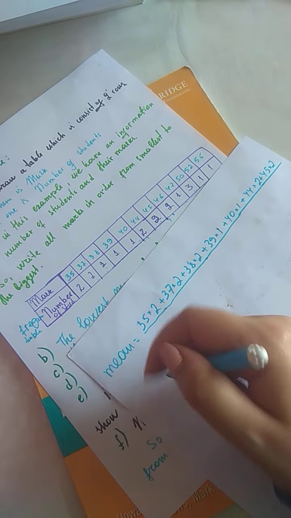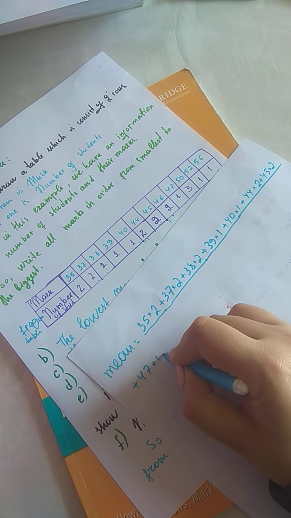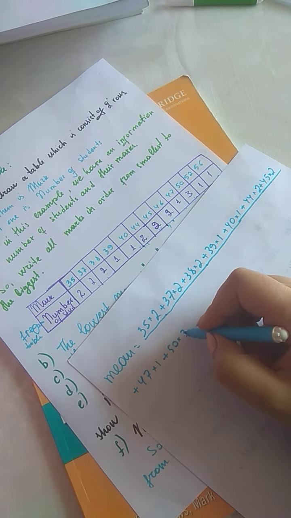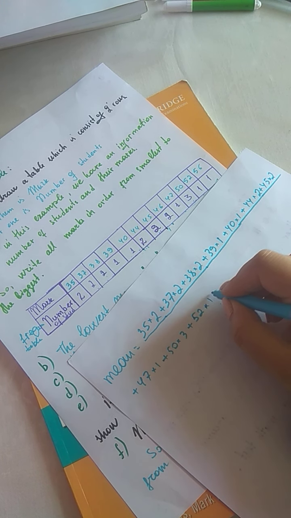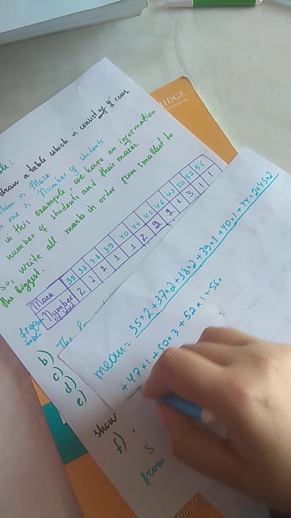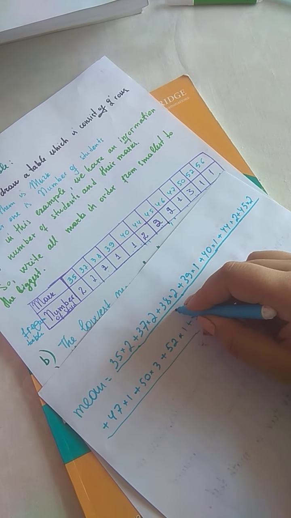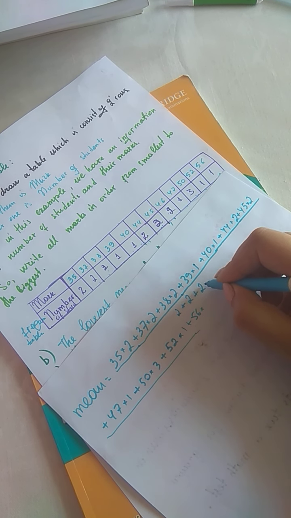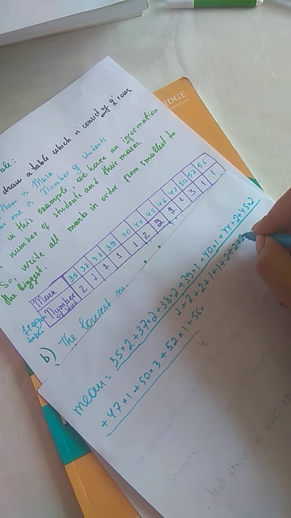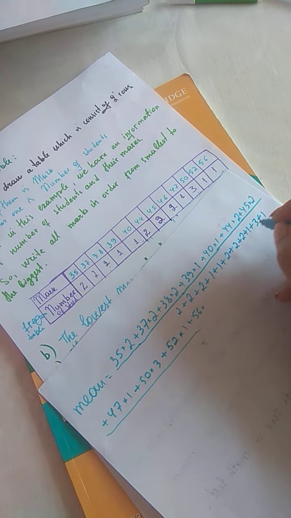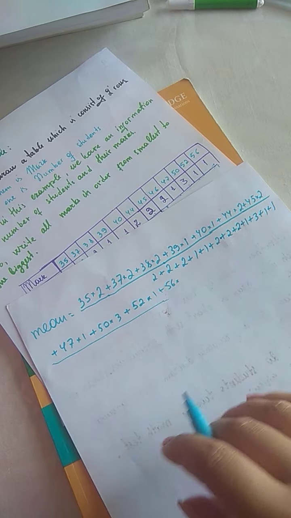Oh, there's no space, that's why I just continue here. 47 multiplied by 1 and 50 multiplied by 3. Then guys, the last 2 marks, which are 52 multiplied by 1 and 56 multiplied by 1. Okay, divided by what? The sum of all number of students, which is 2 plus 2 plus 2 plus 1 plus 1 plus 2, again 2, 2, 1, 3, and 1. Again we have one more. So that's it. We should calculate that one, then the answer is going to be the mean.